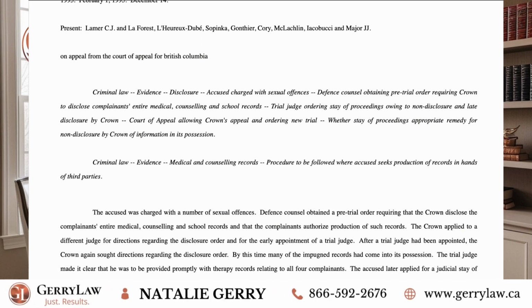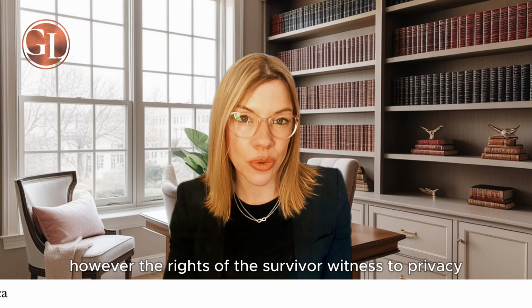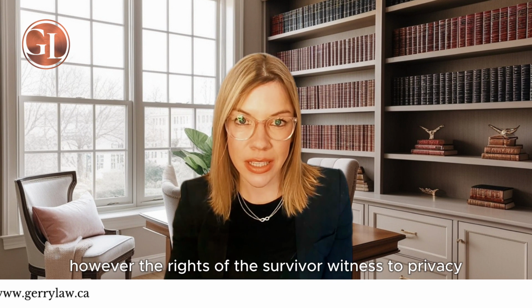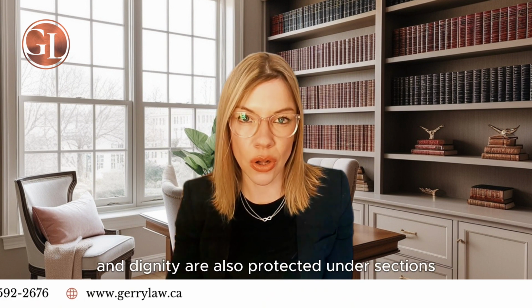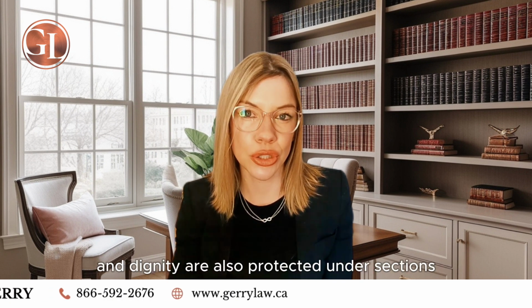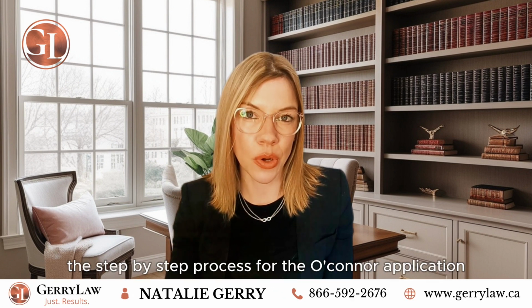So you might be wondering, why do these applications exist? They exist because the right of the accused includes the ability to gather evidence relevant to their defense. However, the rights of the survivor witness to privacy and dignity are also protected under sections 276 and 278(3) of the Criminal Code. So the step-by-step process for the O'Connor application, I'm going to go through it here.